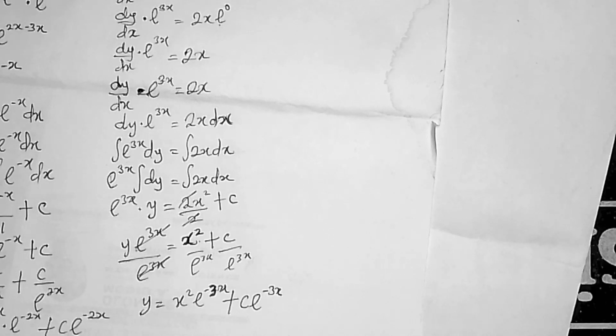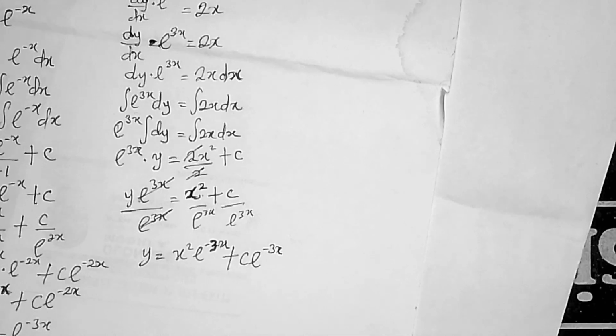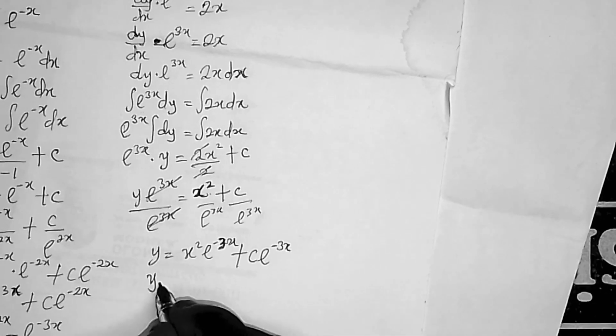I'm sure you all understand. From here, you can still take it further, it's a choice. You can say y equals, what is common between them? Exponential minus 3x. Then what we have here is x squared plus c. So this is what you are going to have.